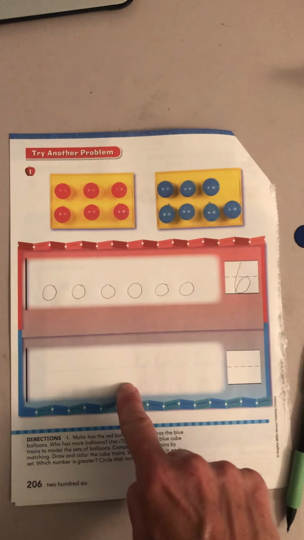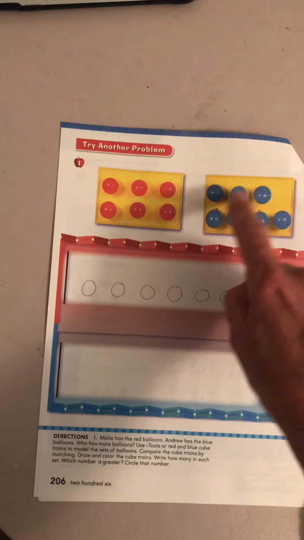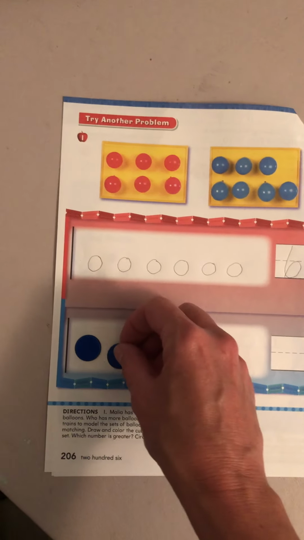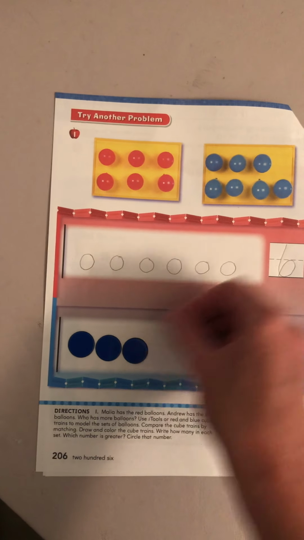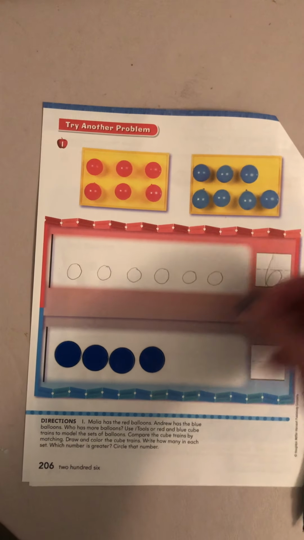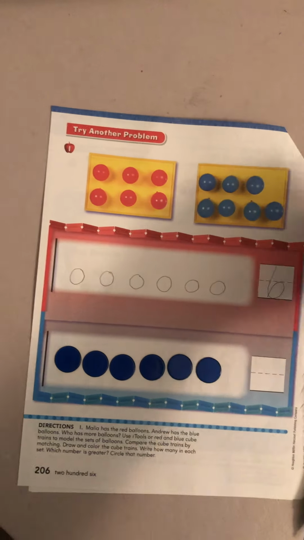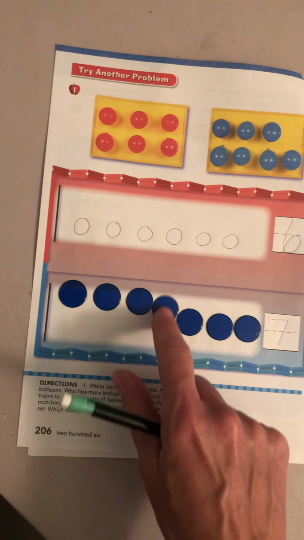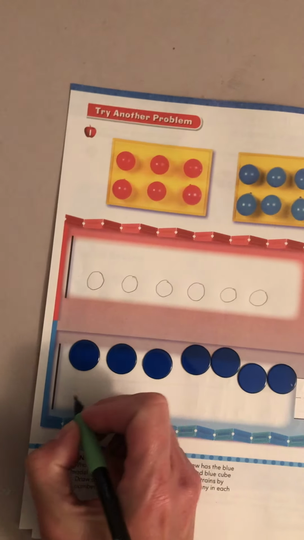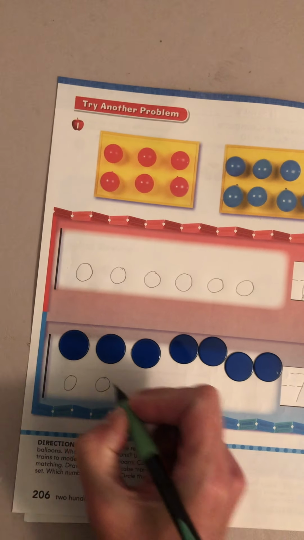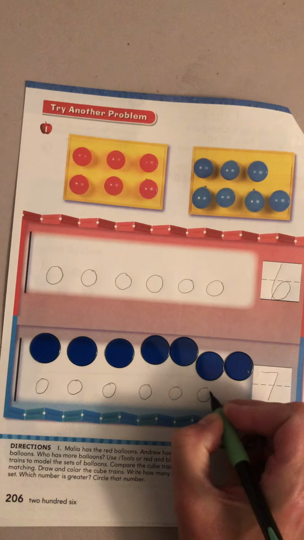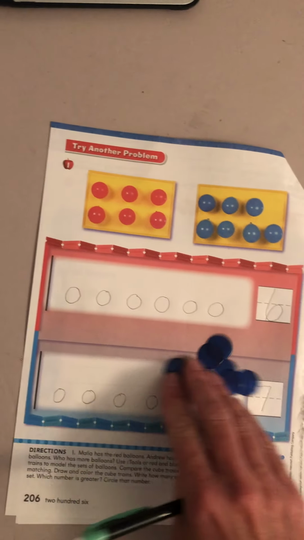So now we're going to do the blue balloons here. 1, 2, 3, 4, 5, 6, 7. So we can write 7, and then we're going to draw them just like we did with the red ones. 1, 2, 3, 4, 5, 6, 7.